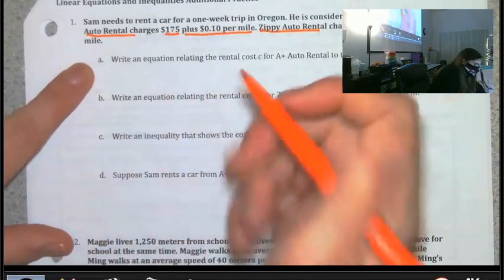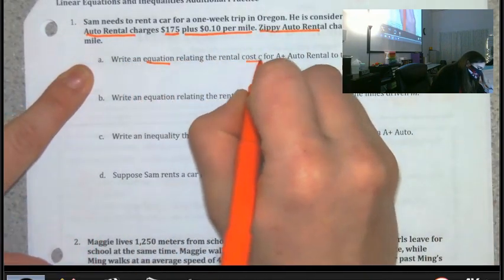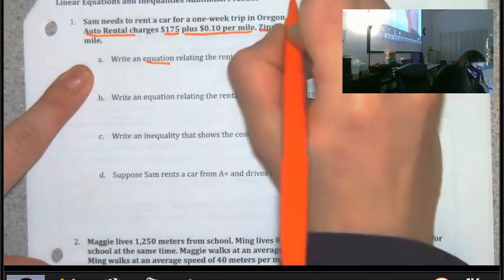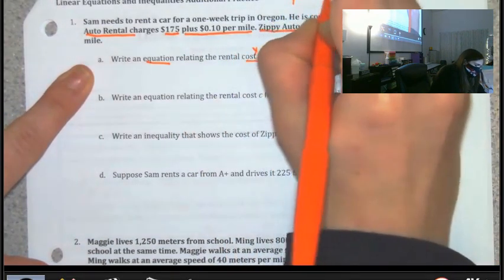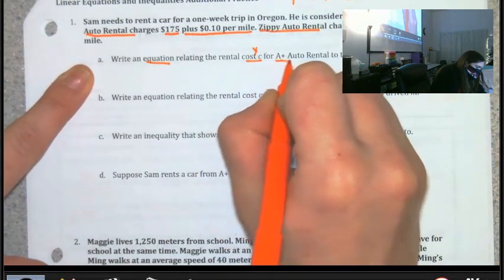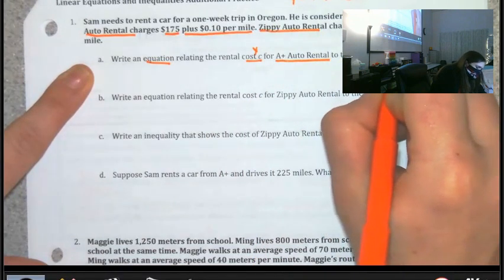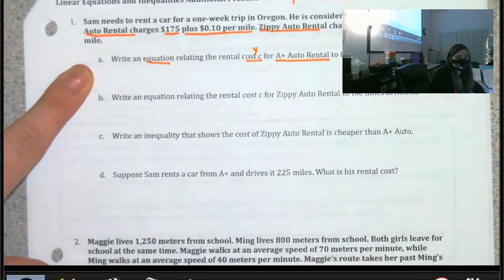So first one, we're going to write an equation relating to the rental cost, C. That's our Y. Okay, remember, we're going to rewrite our equation, y equals mx plus b. So cost, C, at A Plus Auto Rental to miles driven, M, where M was our X.